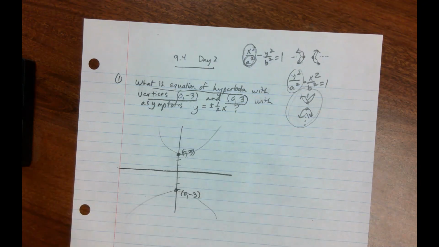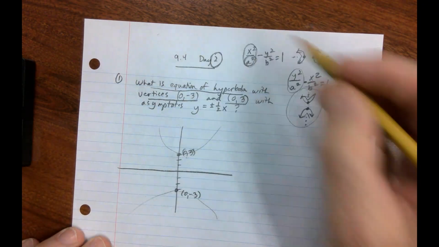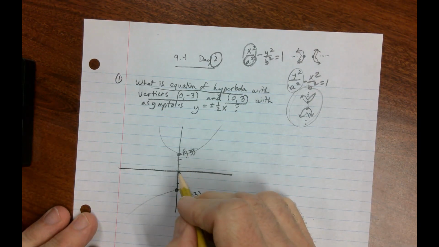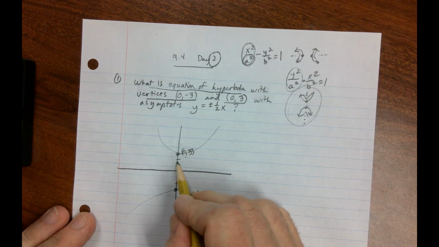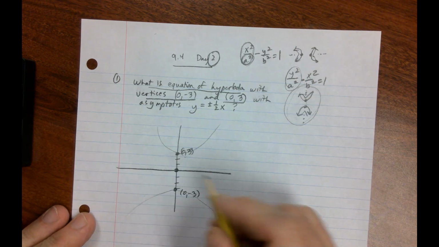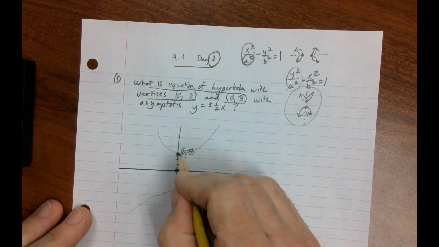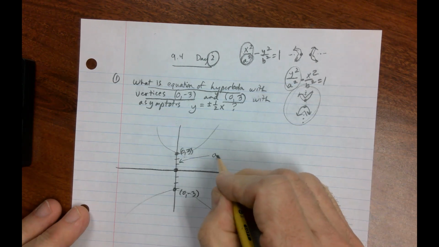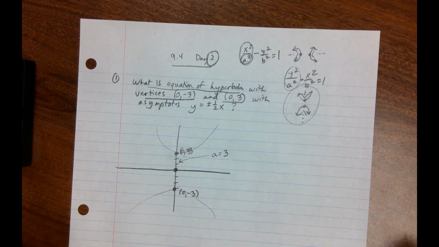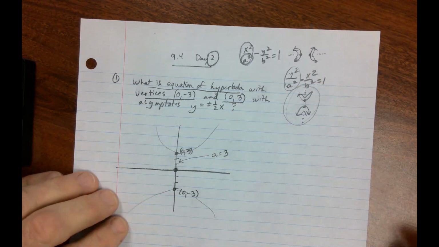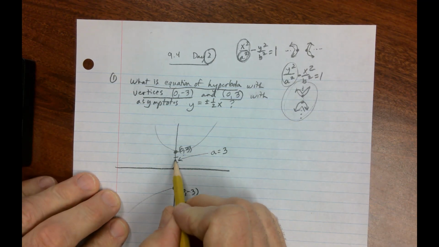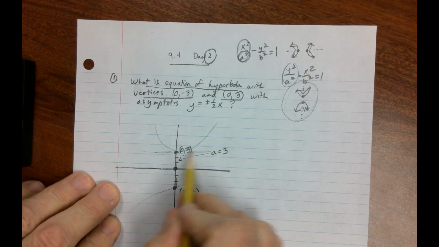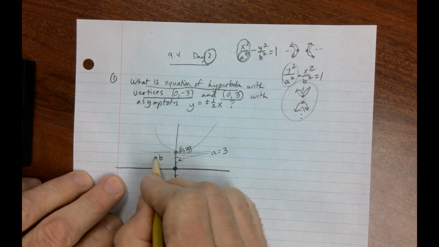Now remember, on day 1, we built the boxes. So if we're building a box and we have to go from the center, we can see the center is 0, 0. If we have to go up 3 and down 3, that's a different way of just telling us A is 3. Now they're going to mess with us a little bit here because we know our box goes up 3, down 3, but we don't know how far it goes to the right or to the left. In other words, we got to find B.